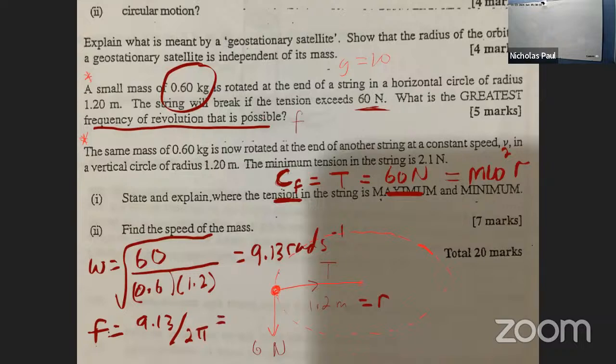Katrina got 1.45. That's okay. Let's go again. Next one, part 2.